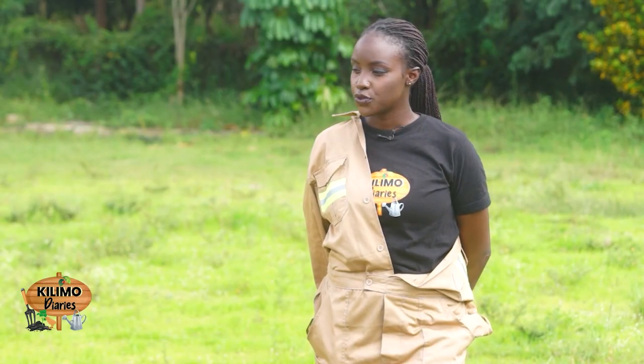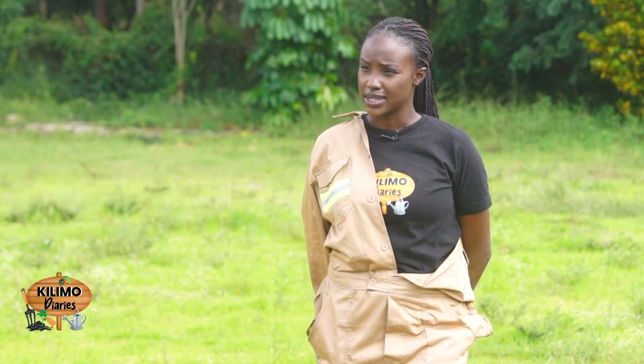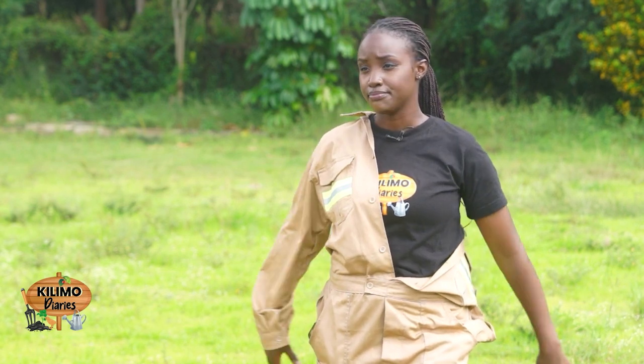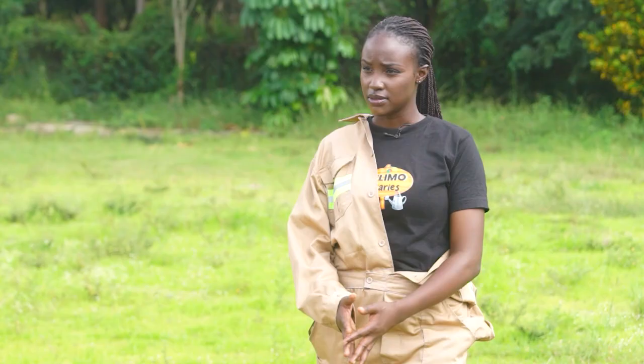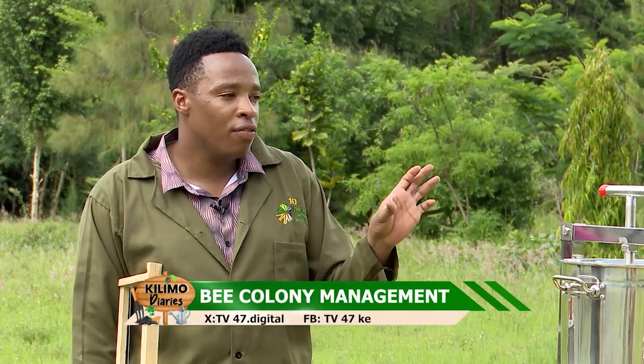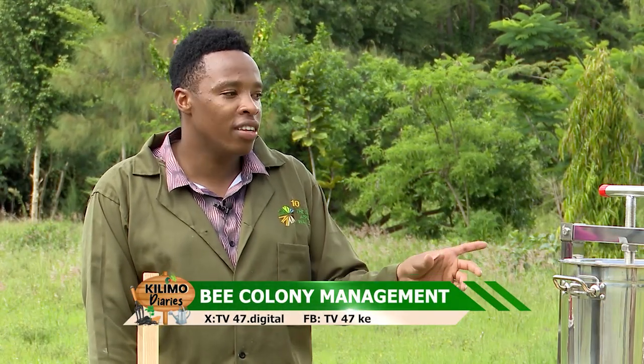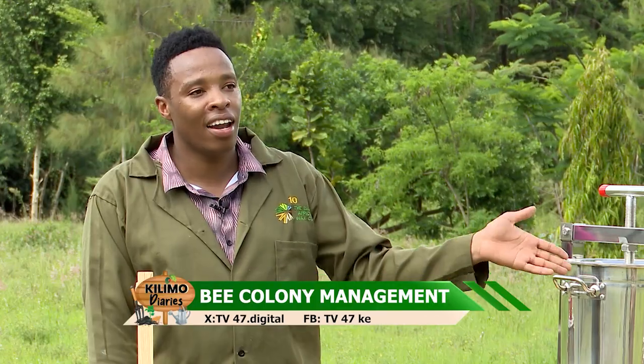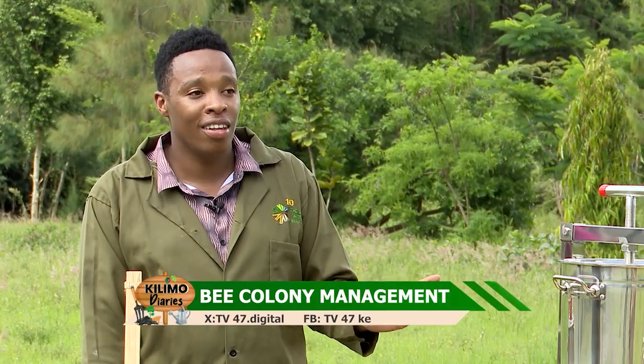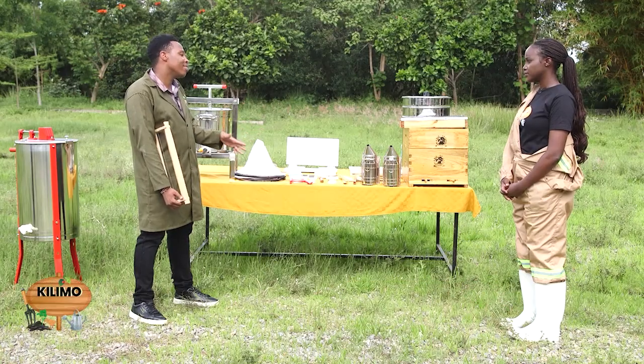Okay. And does feeding affect the quality of the honey that is got at the end of the season? No, it does not, because you only feed them during the drought season. What you feed them, they do not use to make honey. What you feed them, you give them for their own consumption. So it's just to sustain them.